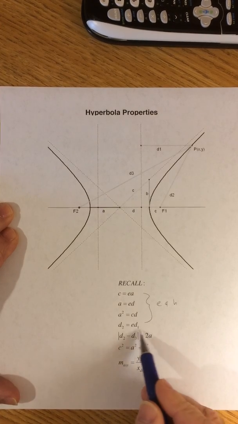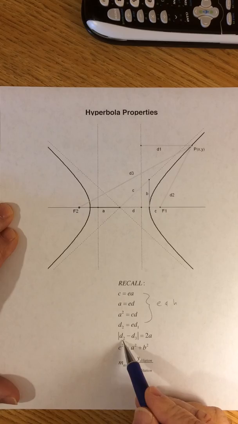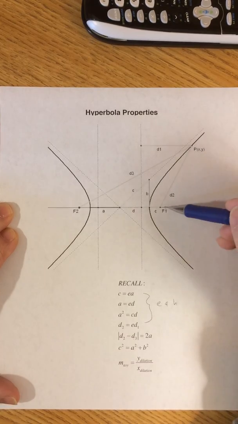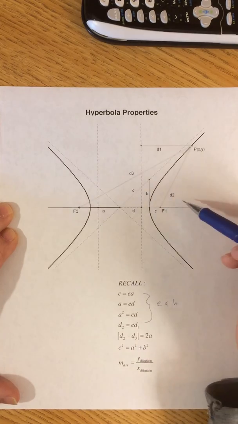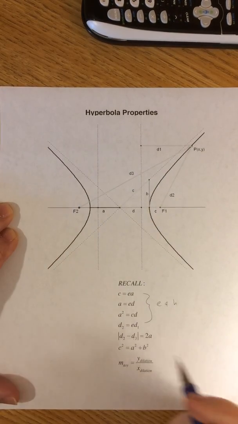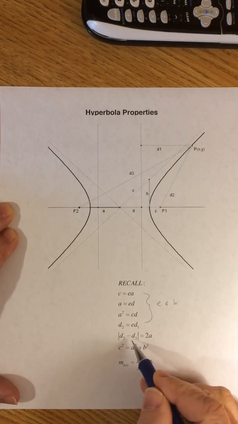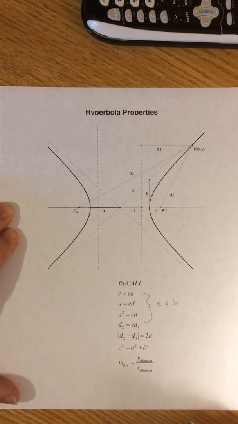The hyperbola has what's called the constant differences property, that the difference between d2 and d3, which are defined the same as on the ellipse, focus to conic, those are d2 and d3. Directrix to conic, d1. Same thing for the focus directrix property and for this property. Although with the hyperbola, it's the constant difference property, whereas with the ellipse, it's the constant sum property.